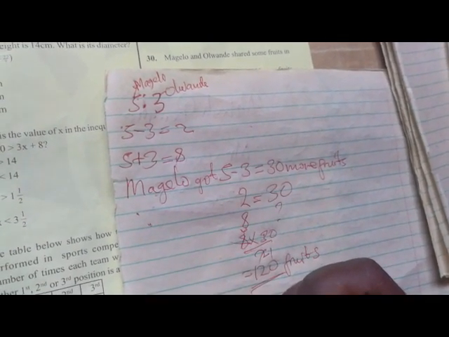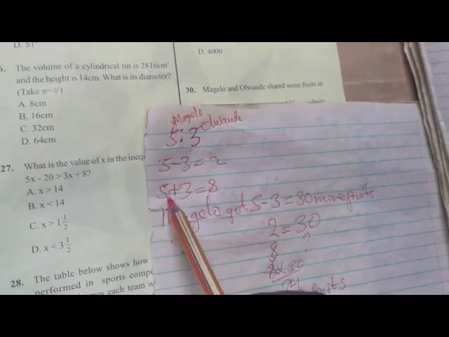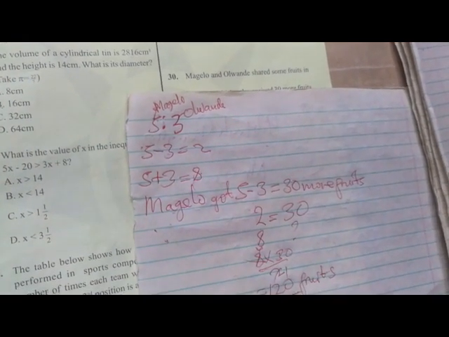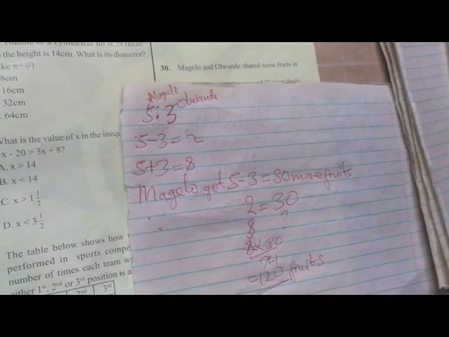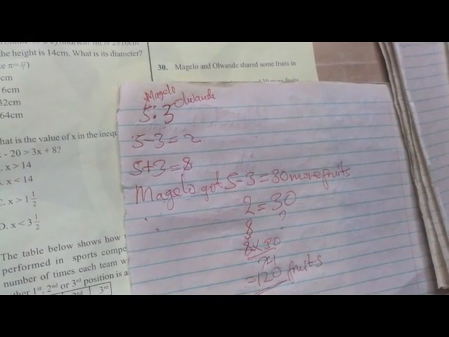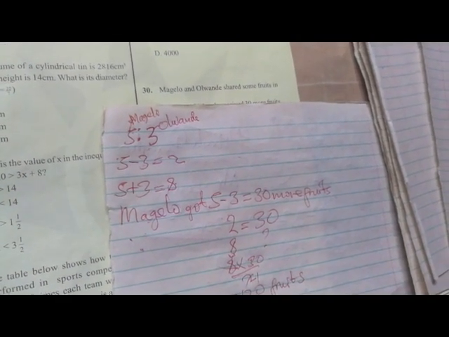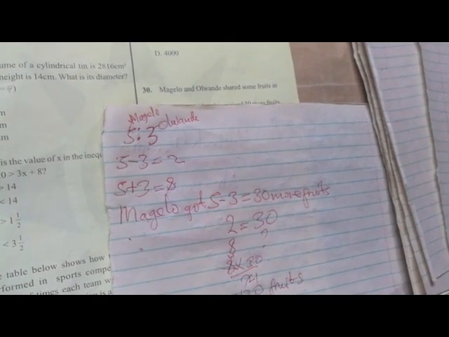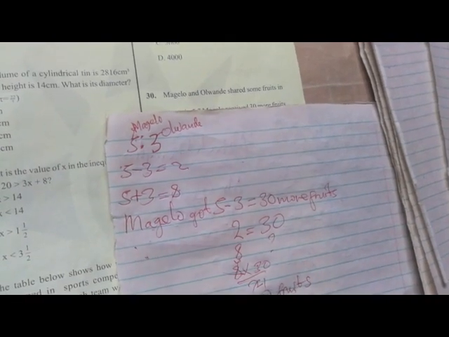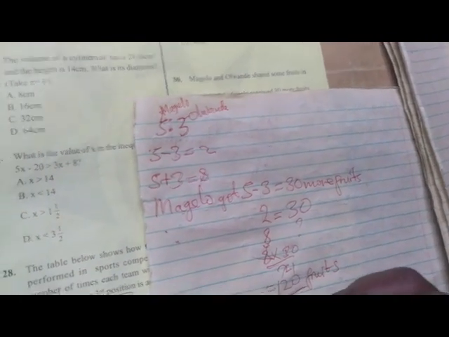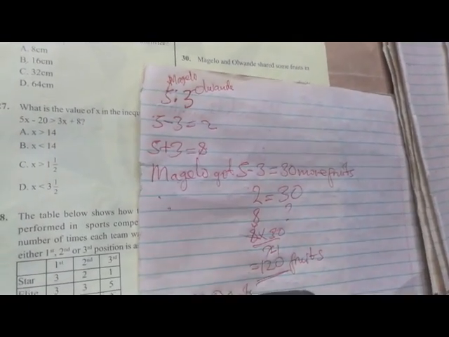If the sum of the ratio is 8, which is the same as 120, then Magelo's ratio will be, if 8 is 120 fruits, then Magelo's ratio will be 5.